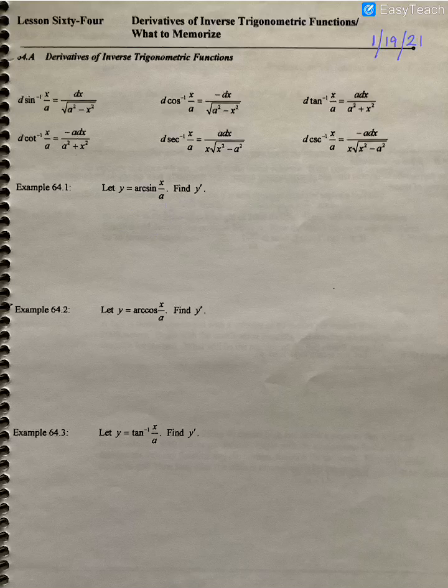So if you just look briefly at the chart up above, it gives some derivatives. I'll write them in a little bit neater form when we go through and do some of these. But for instance, the derivative of sine inverse of x over a, a of course being some constant, is, and notice on top is just a differential dx, so that would be the equivalent of having a 1 there. So the derivative of sine inverse of x over some number is 1 over the square root of the number squared minus x squared. You'll notice cosine is the same except just a negative. So on top, that would be equivalent to saying negative 1 over the square root of a squared minus x squared.